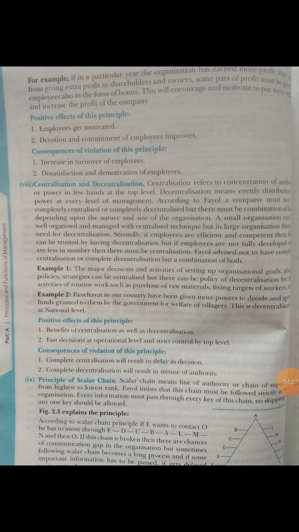What are the positive effects of this principle? Employee gets motivated. Obviously, if you are paying them a good salary, then he will be motivated. And the second one is that devotion and commitment of the employee improves. Okay, what are the consequences of violating this principle? Increase in turnover of employees. Turnover means leaving of the employee. Your old employee is leaving the organization and new employees are entering the organization. This is known as turnover.